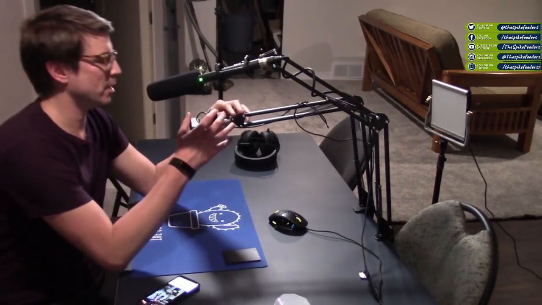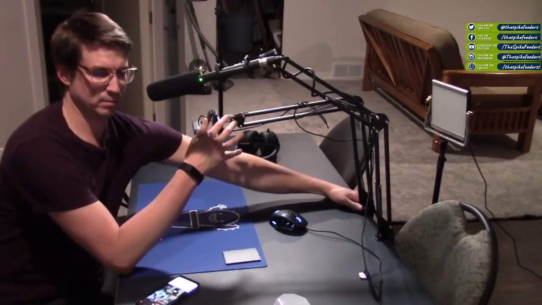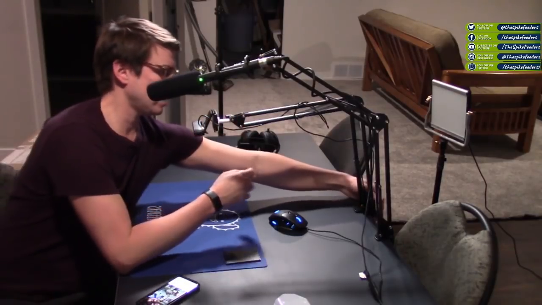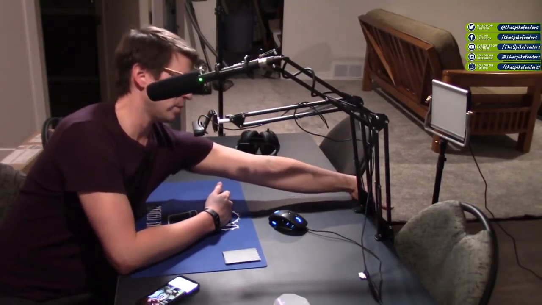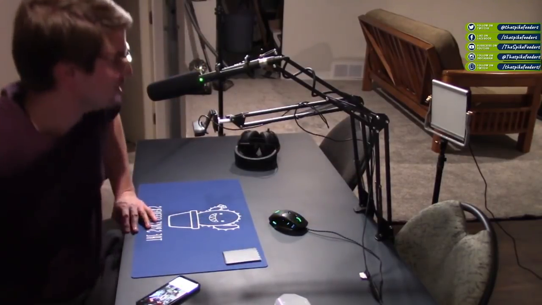Yeah, this is a scissor arm. This one in particular clamps to my table. It's got a little silver knob on the end, which is actually underneath the table. You can't really see it. But you know what? I'm going to go around to the other side of the table.